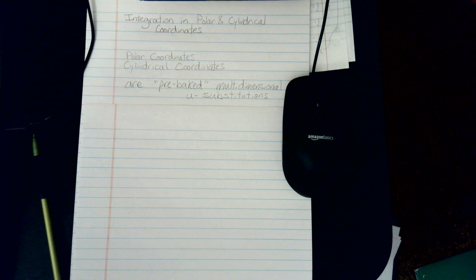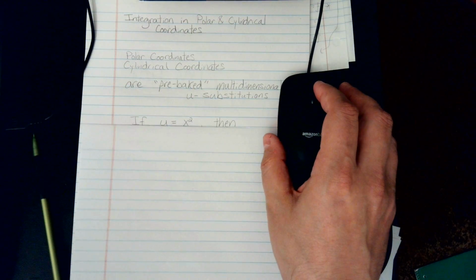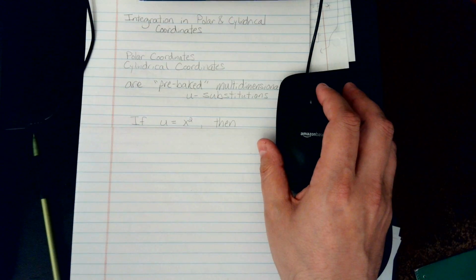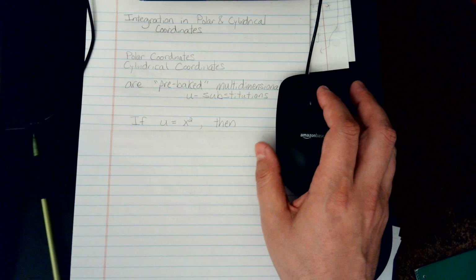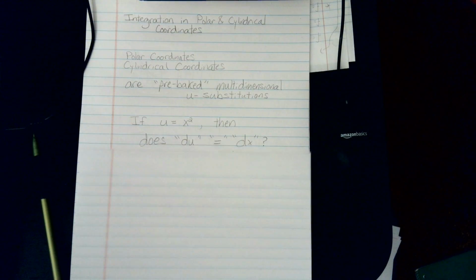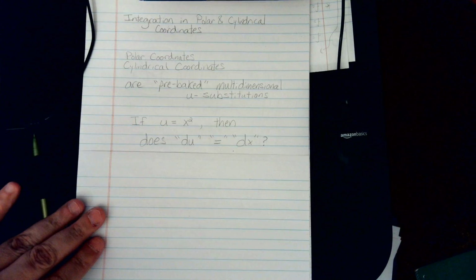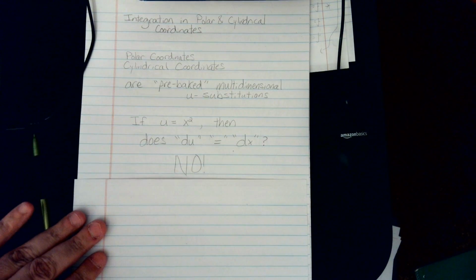And in terms of the fact that they are like pre-baked U substitutions, realize the following. When you are doing a U substitution, let's suppose that U is x squared. If U is x squared, then does du equal dx? Well, I sure hope no one in Calc 3 thought the answer to that was yes.